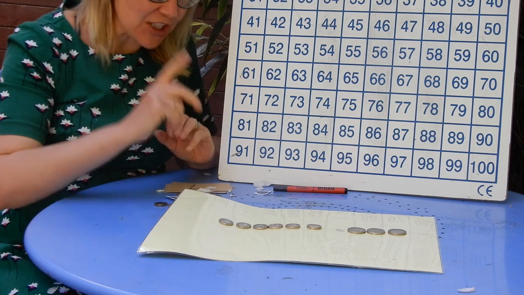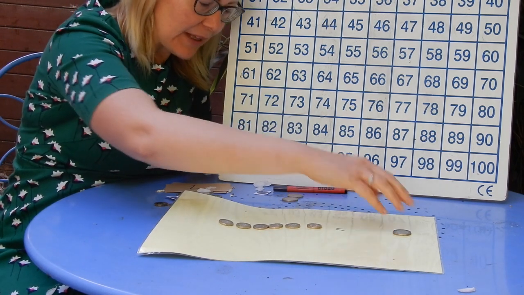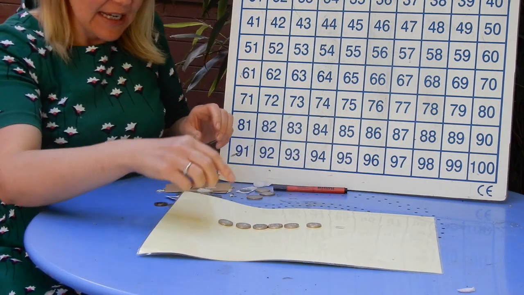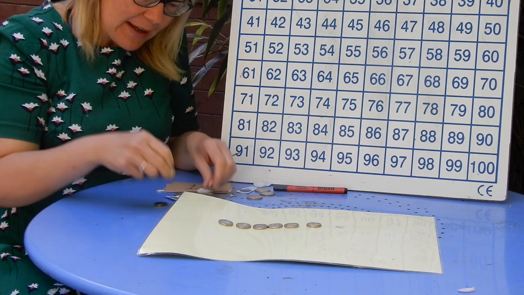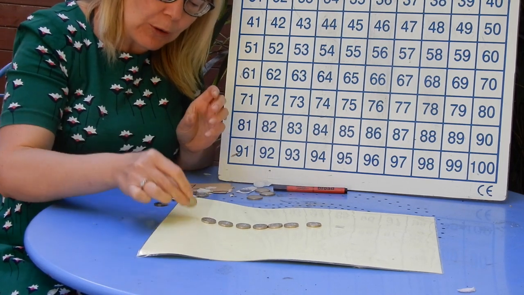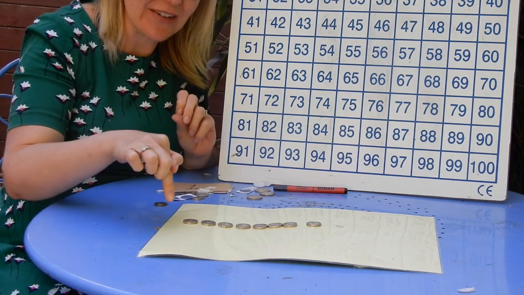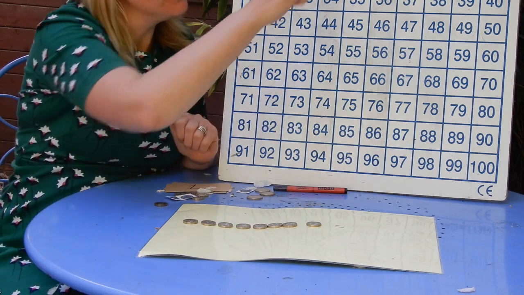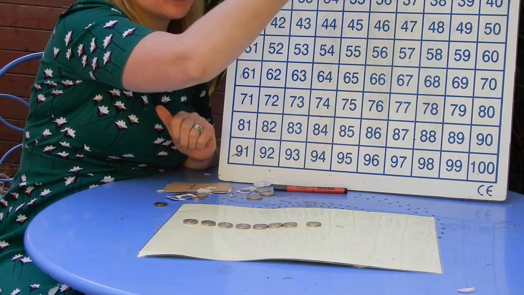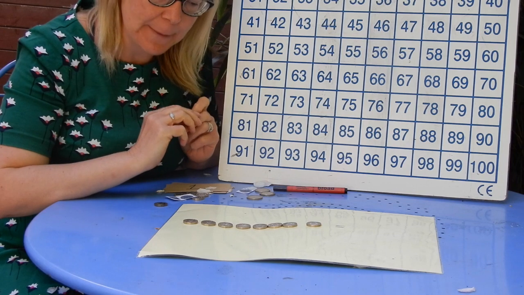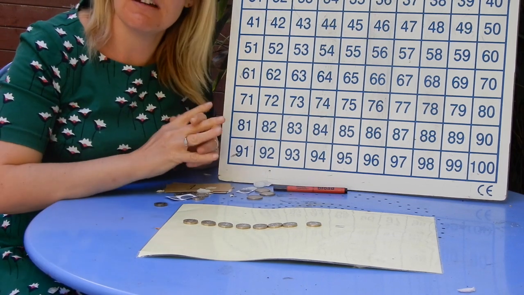Right, let's try one more of these. Let's move away my £2 coins. Now I've got 6 there already. If I add 2 more, how many will I have on this side? 6, add 2 more. Maybe look on the 100 square, 6 and 2 more jumps. Have a look on yours at home. You should come up with the answer 8.